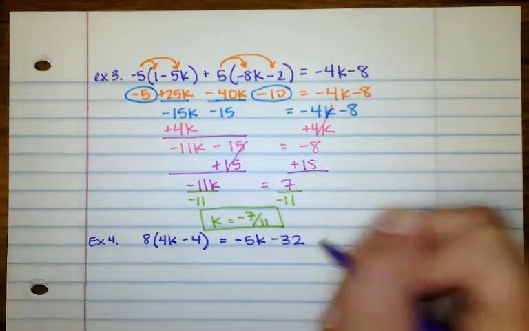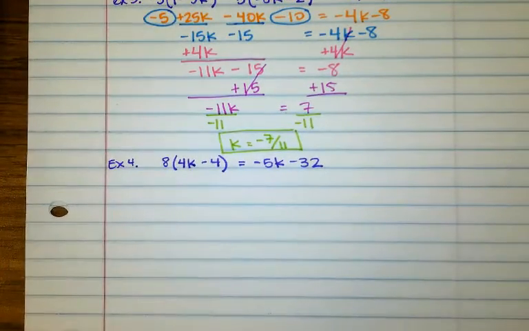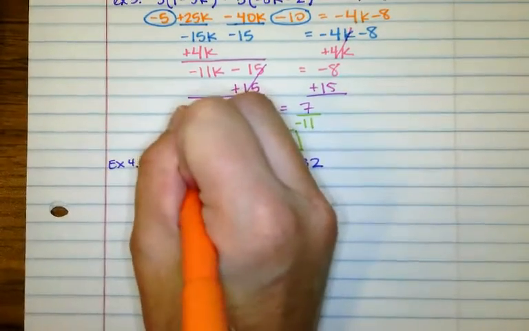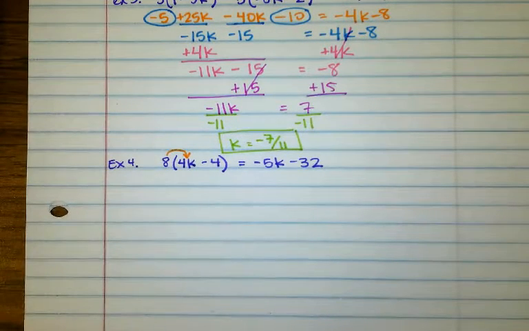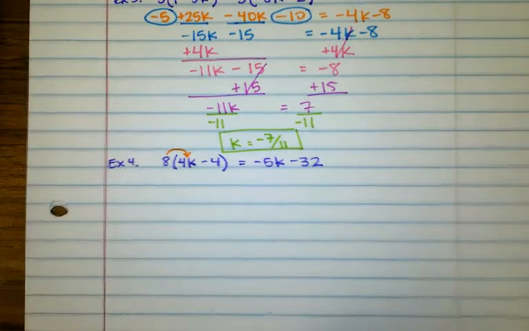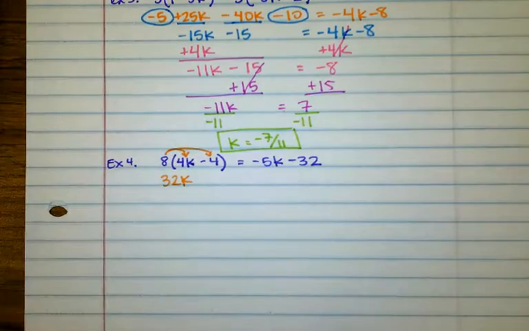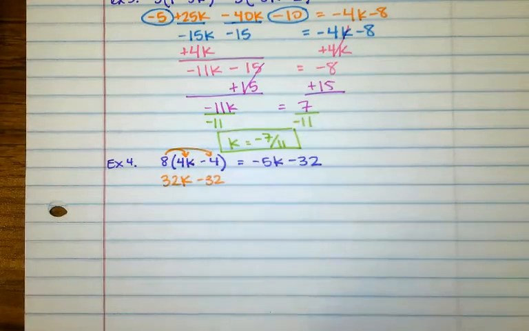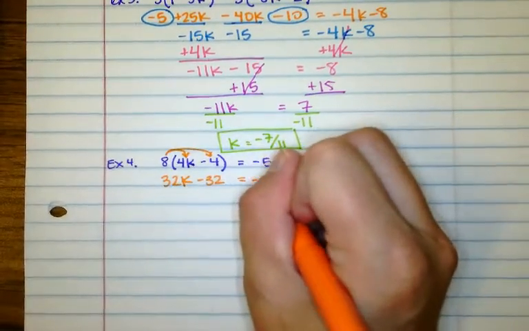All right, so let's see what happens. First things first, we need to distribute, right? So we're going to distribute our 8. And what is that going to give us on the left side of the equation? Amit, what will that give us? 32k, and then what else? 32k minus 32. Isn't that wonderful? Then we're going to say is equal to negative 5k minus 32. Interesting.